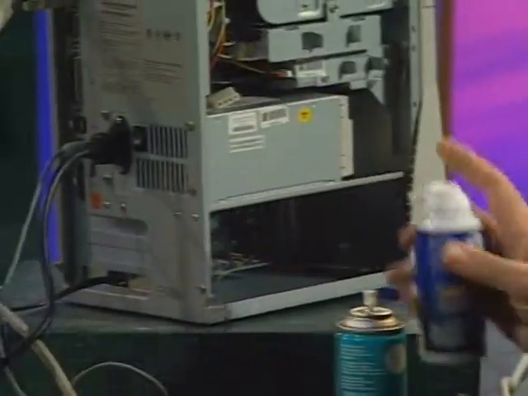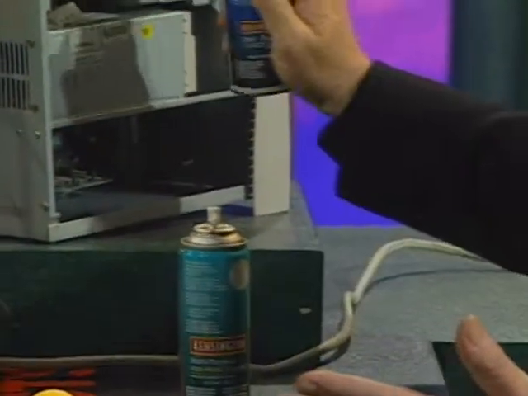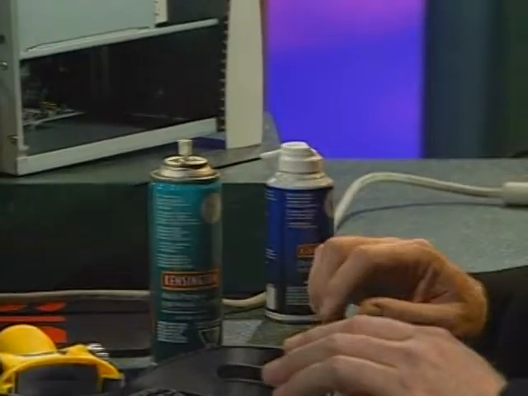What do you do then? Here's a little thing called dust busters, just canned air. So just sort of clean the thing out. Blow out your power supply, too, because that can get too hot. And that'll take care of a lot of problems in some cases.